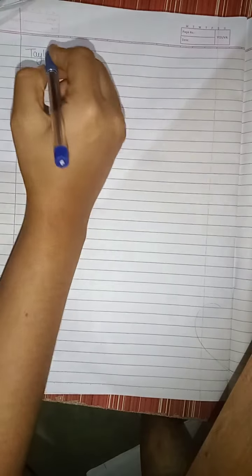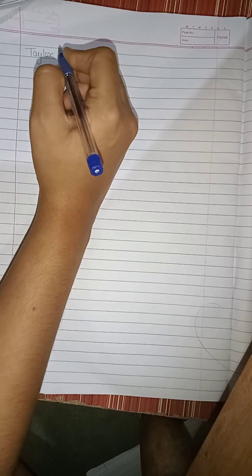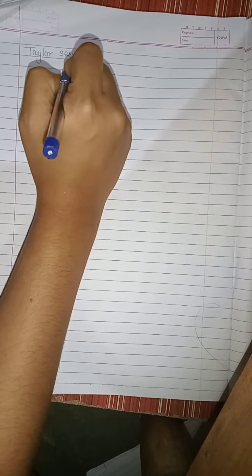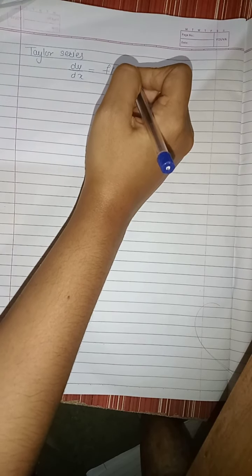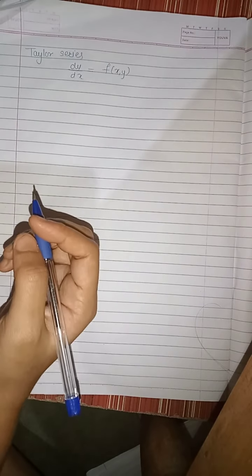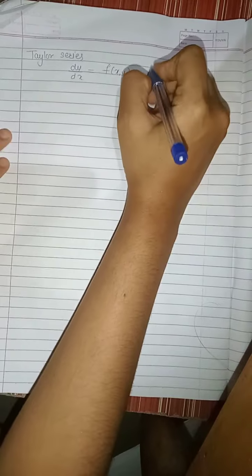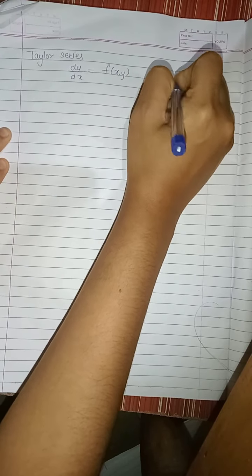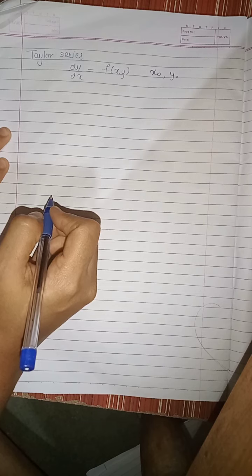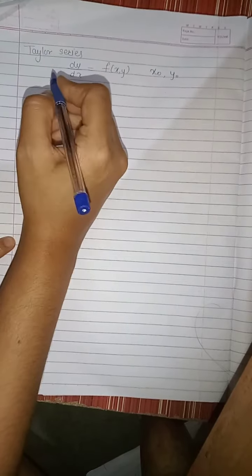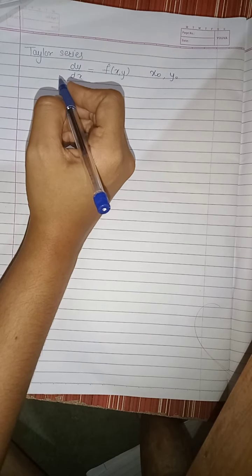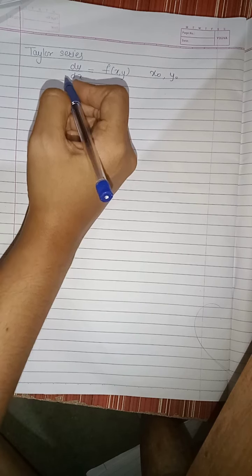Now suppose you are given an ordinary differential equation, dy upon dx is given to you and it is some function in x and y, then the first initial condition is given, that is x0 is given and the corresponding y0 is also given. You have to find the next initial conditions. So now let's take one example and then you'll get to know what it is.